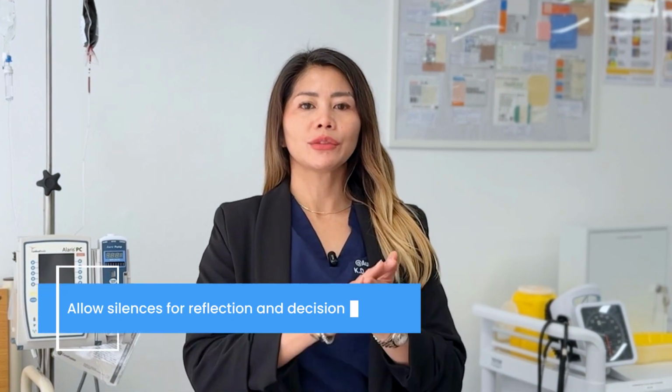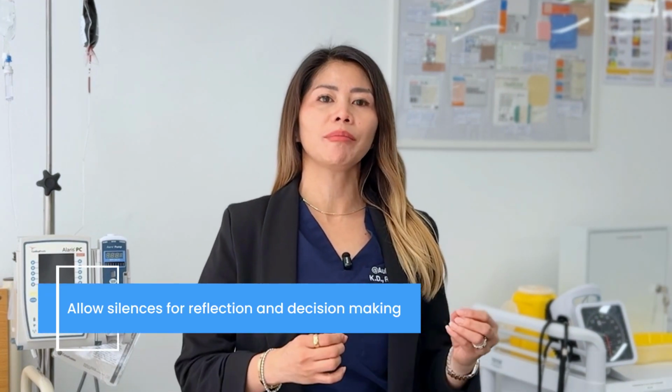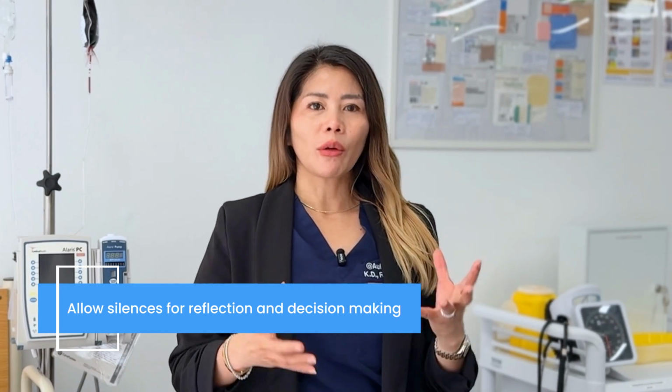Allow silence for reflection and decision-making. It can be helpful to allow the patient time to reflect on what is being discussed by allowing silence in the conversation. Silences can provide time for the patient to reflect, calm down, and make decisions. If a patient feels rushed into making decisions, anxiety may increase and that interaction may escalate.